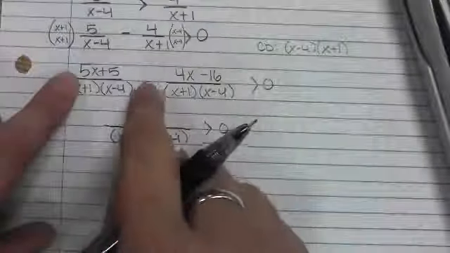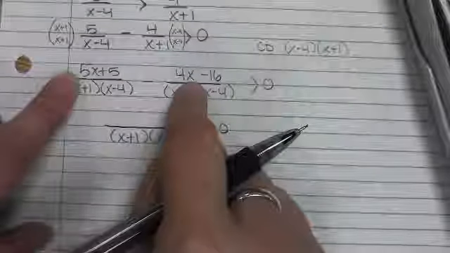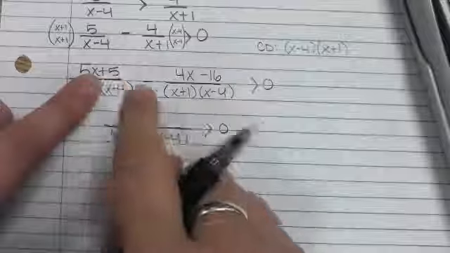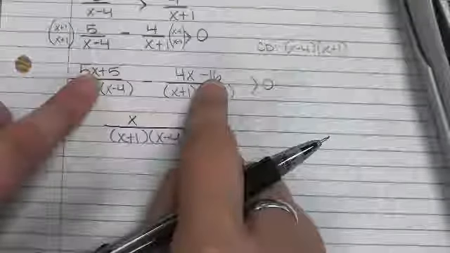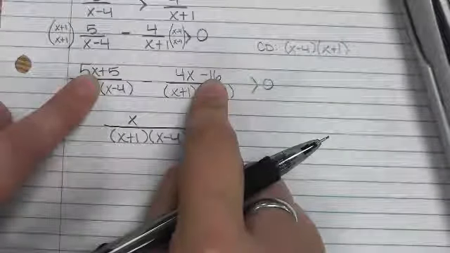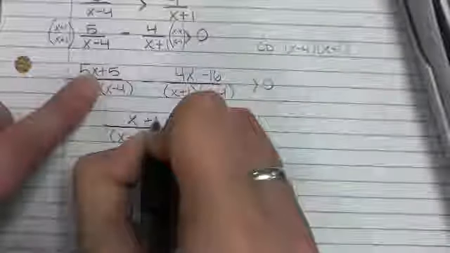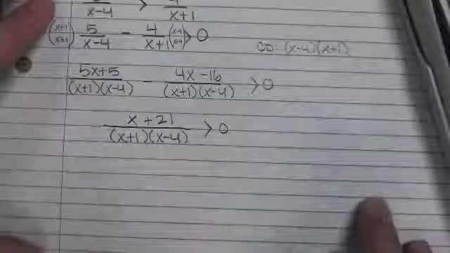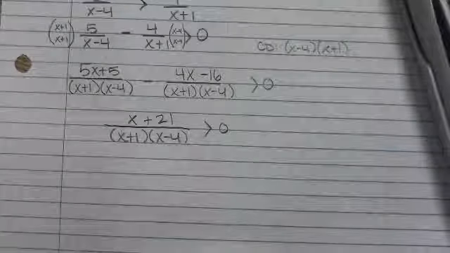So I have not done the negative yet, so I'm going to do that now. So if I do 5x minus 4x, what do I get? I just get x, right? And if I do 5 minus negative 16, that's positive 21. Okay. So does it match the way that our first example looked now? So now we can go ahead and do the number line like we did before.